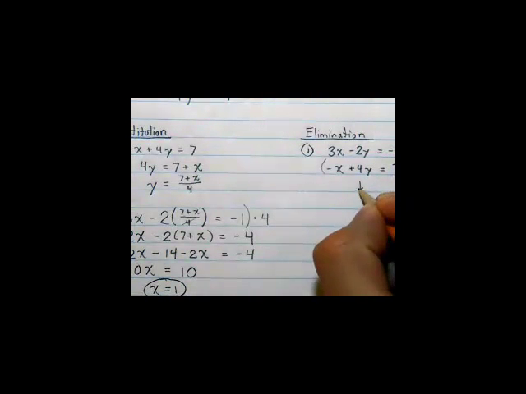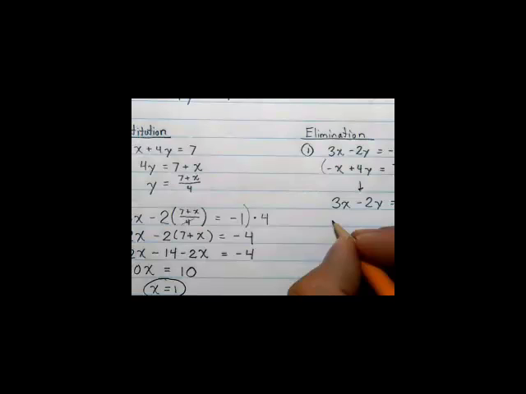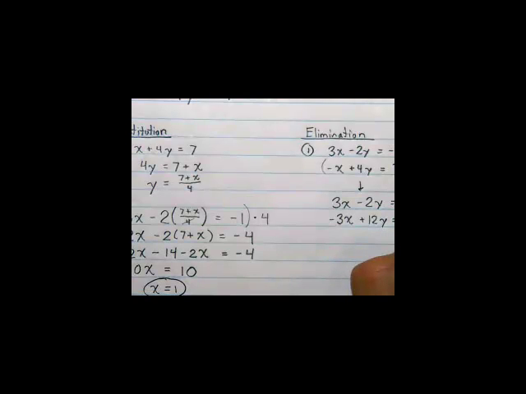So then we've got to rewrite the whole system here again so we can see it. So it's 3x minus 2y equals negative 1. And then we've got negative 3x plus 12y equals 21.